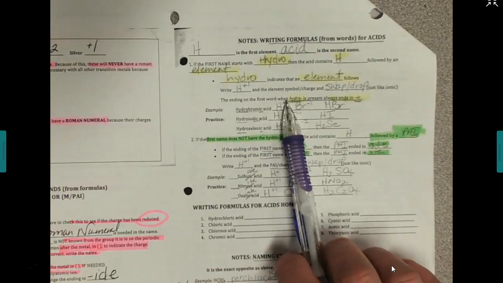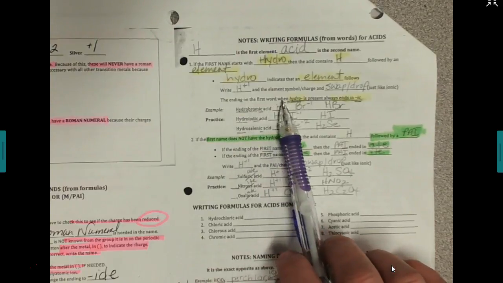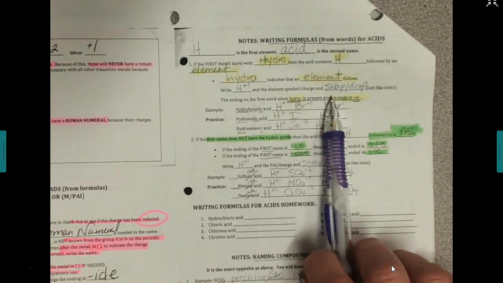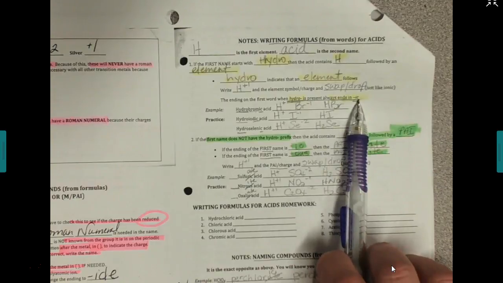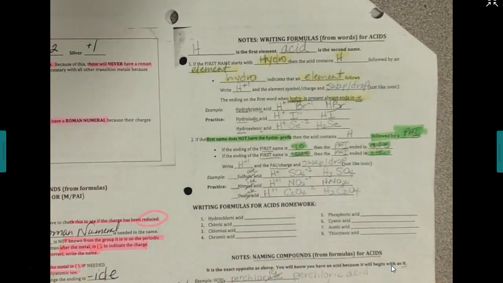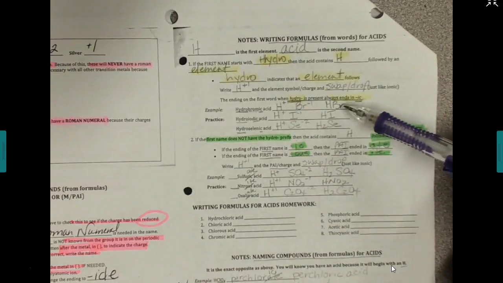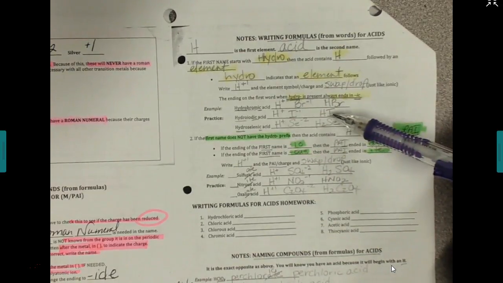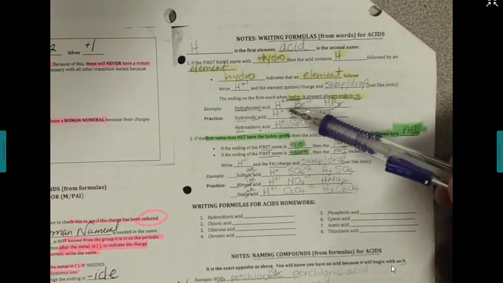The ending on the first word when hydro is present is always IC. Okay, and also if we notice, only hydrogen will ever change subscript. The actual element or polyatomic it's bonded to will never, because hydrogen's a plus 1.